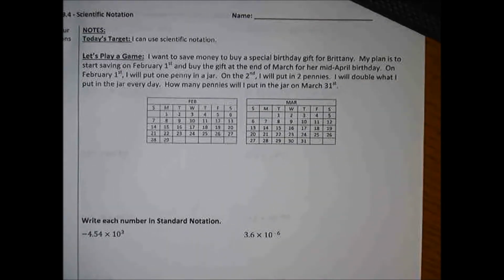And here we go, we're in section 9.4, scientific notation. Today I want to look at, and hopefully this is a review for you as far as what scientific notation is, but I want to look at why we use scientific notation in the real world. So we're going to go ahead and play a game here.